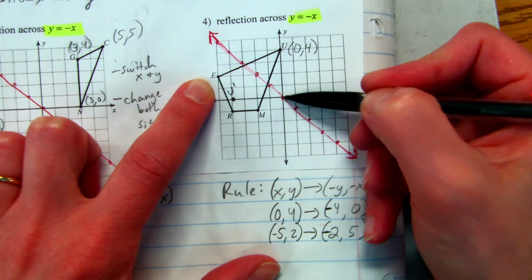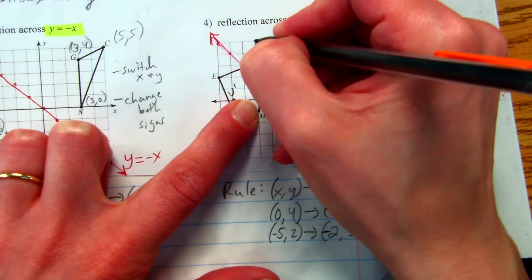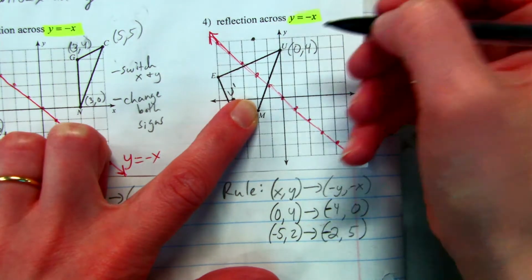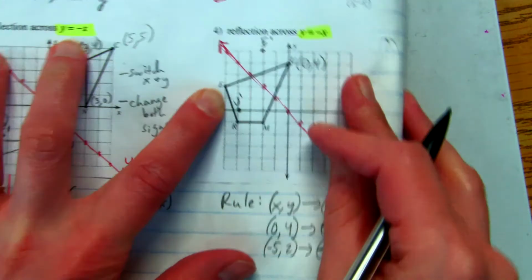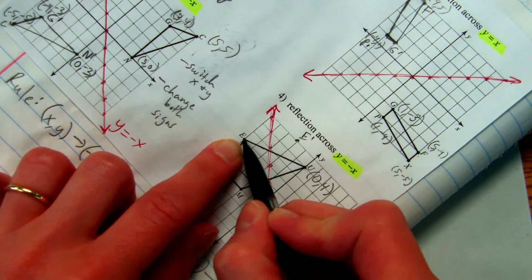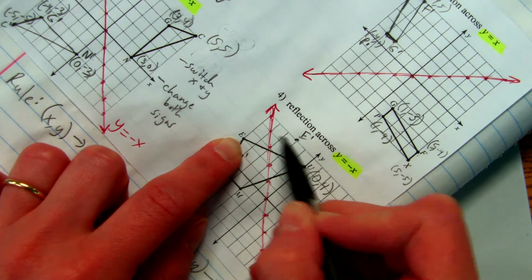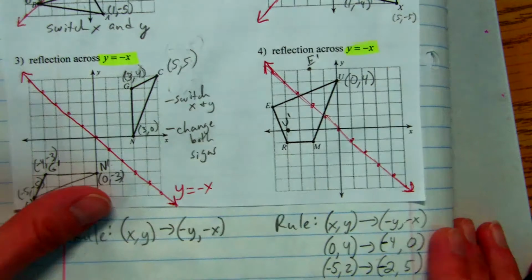So we start from the origin. Negative 2 means left 2. Up 5 is right here. And so that's going to be my new E. That'll be E prime. And if we're looking, I still like to make the line up and down. And if I'm looking, E's on this side, E prime's on this side. It does look like we flipped it over the line. So that works. Okay?